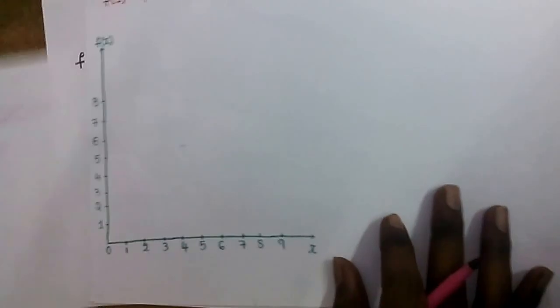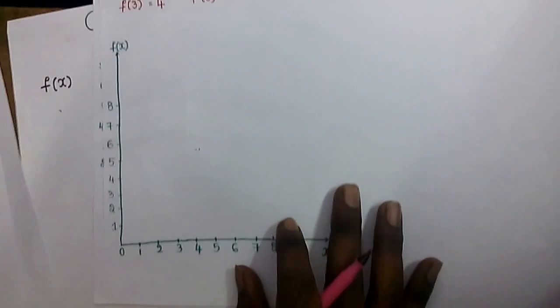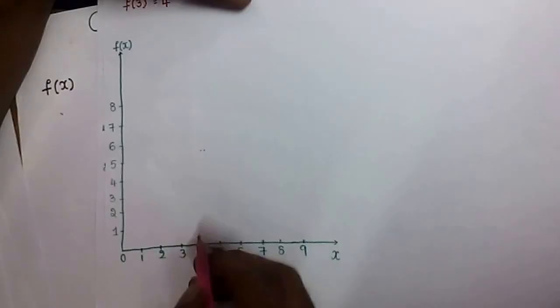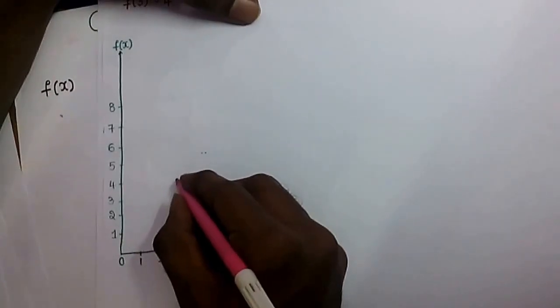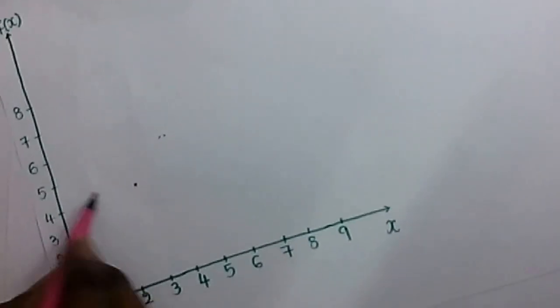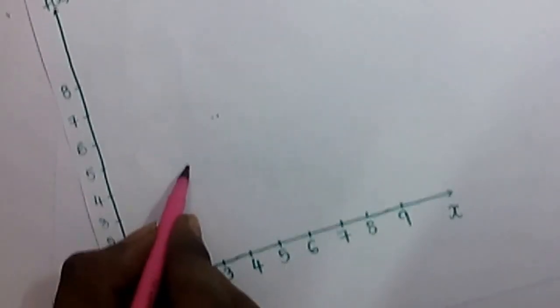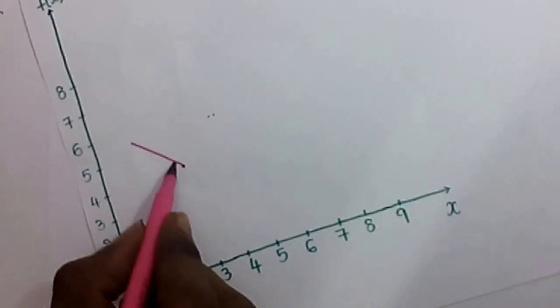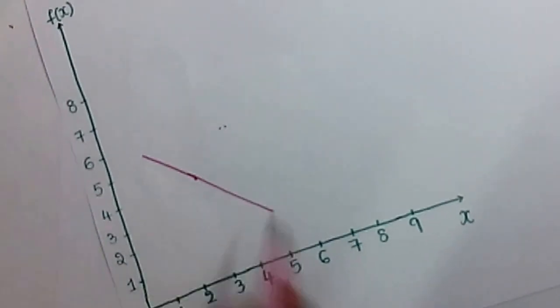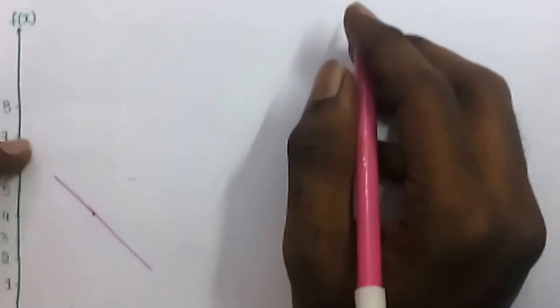So let's look at another example where 3 comma 4 is a point on f of x, and the tangent has a slope of minus 1. Right? So here f double prime of 3 is negative, so the slopes of the tangents are reducing.